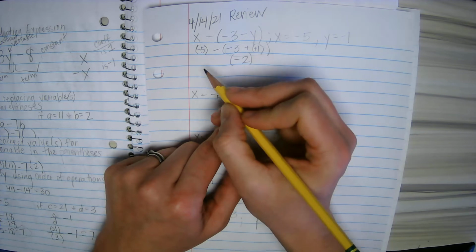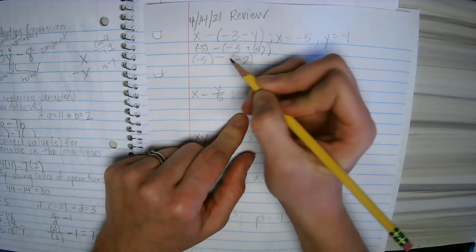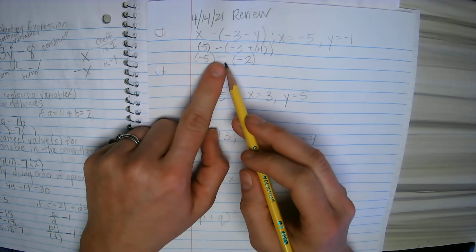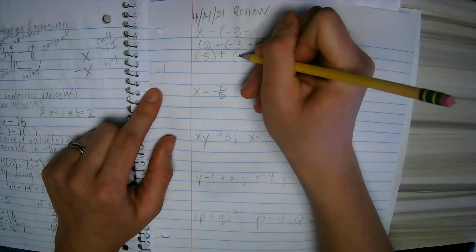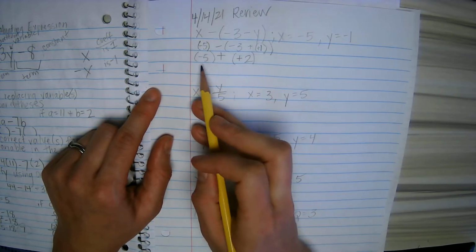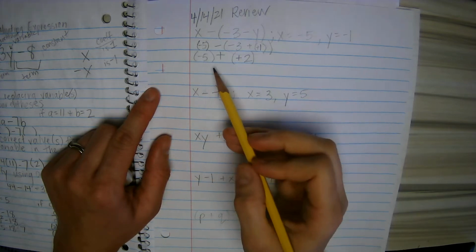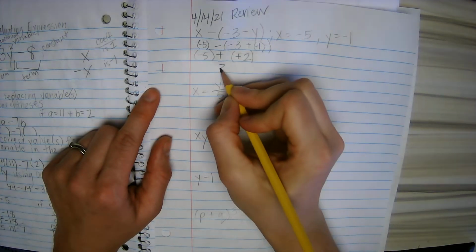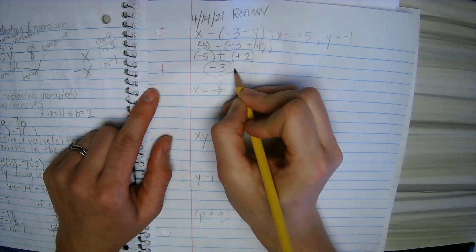So now I have to bring down the rest of my problem here. So now I have negative 5 minus a negative 2. So I have to add the opposite. Now my signs are different, so I'm going to find the difference again. 5 minus 2 is 3, but my bigger number is negative, so my answer is going to be negative.